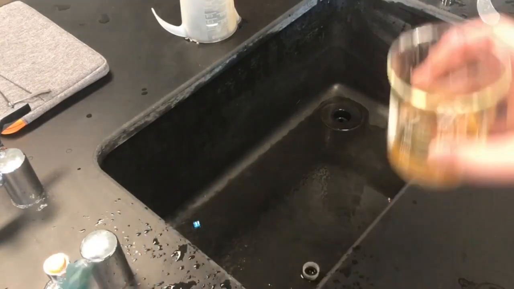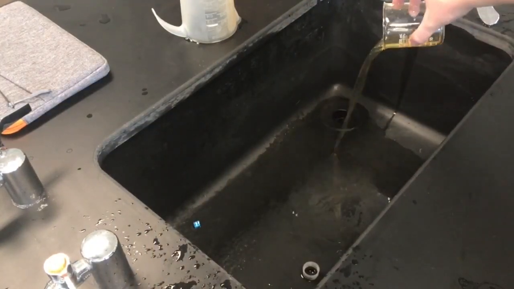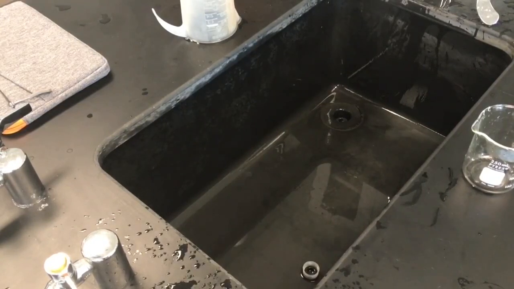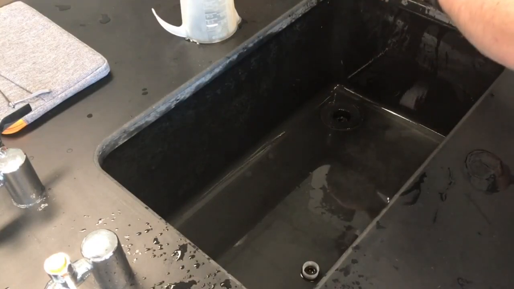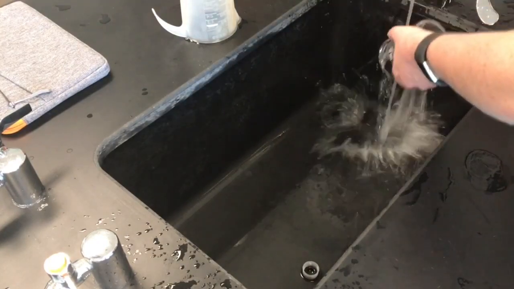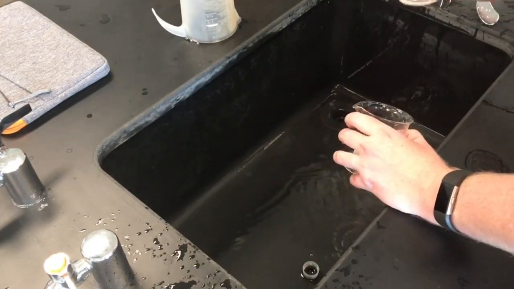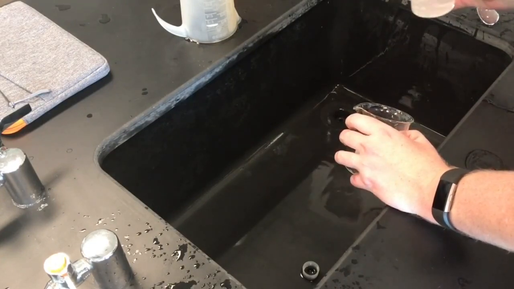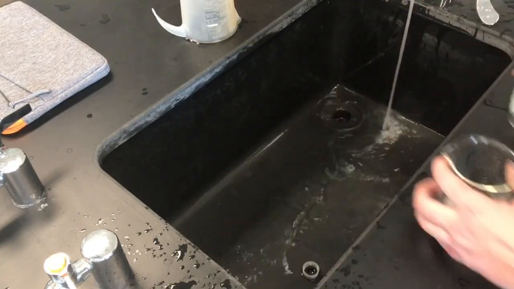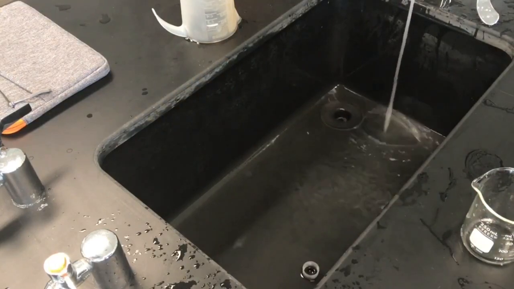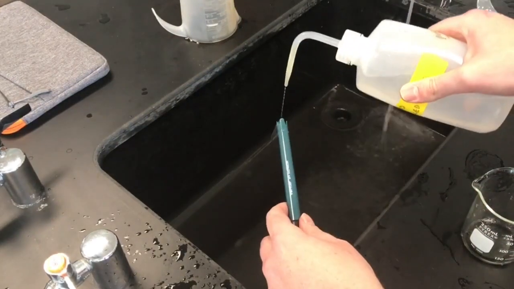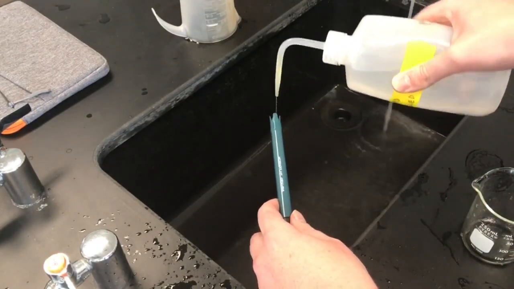I'm going to dump my acid. Once you've dumped both of your acids down the drain here, you're going to want to make sure that you rinse out the inside of each of your beakers here. And I'm going to just make sure right away that I have my pH probe sprayed off for the next trial.